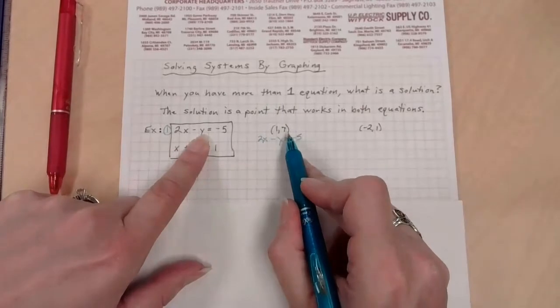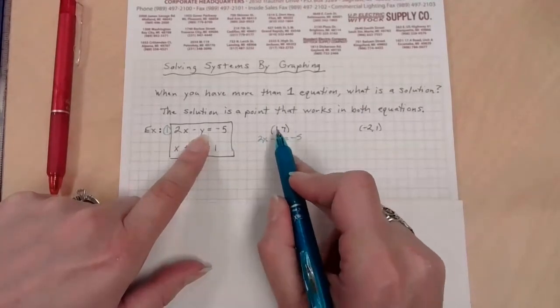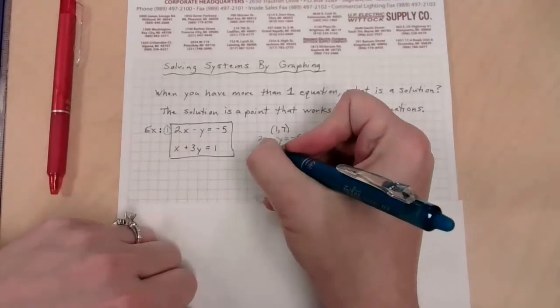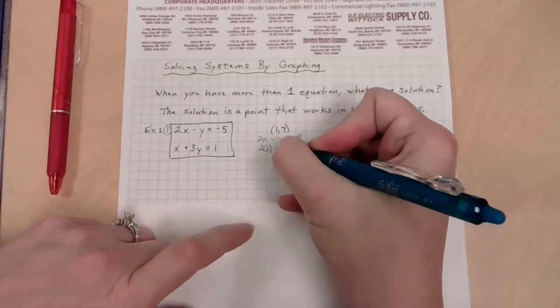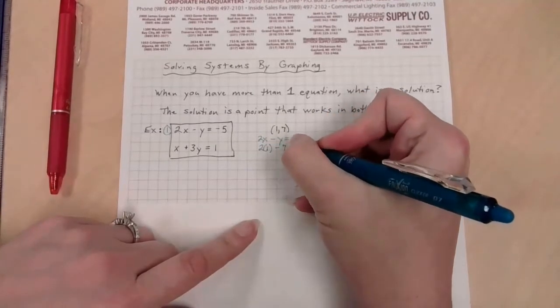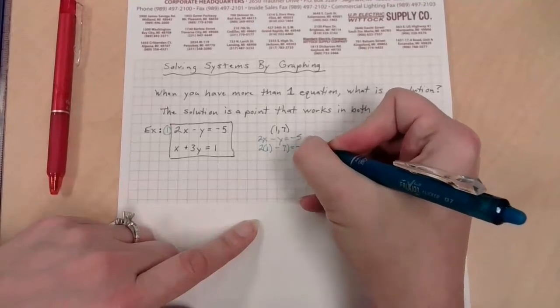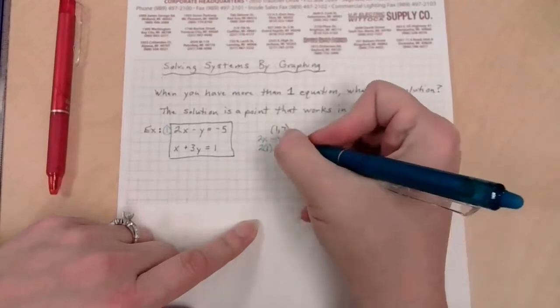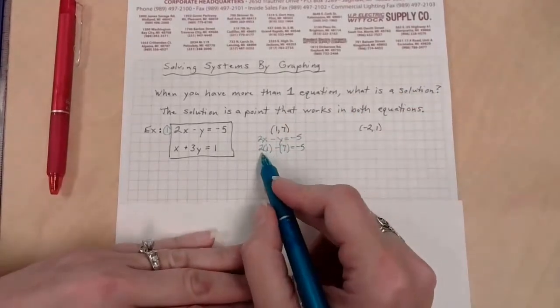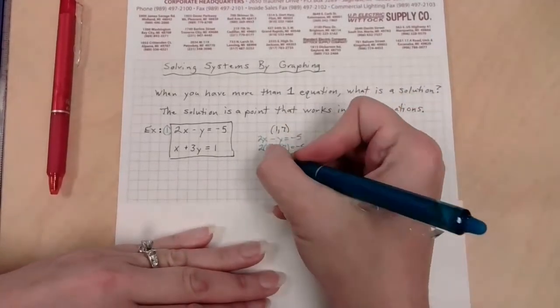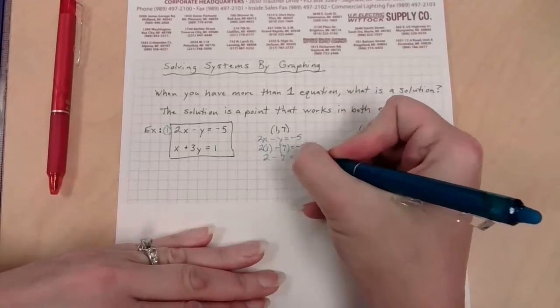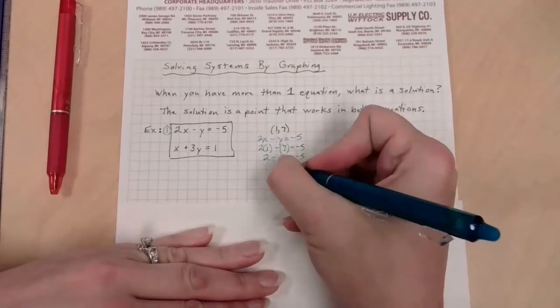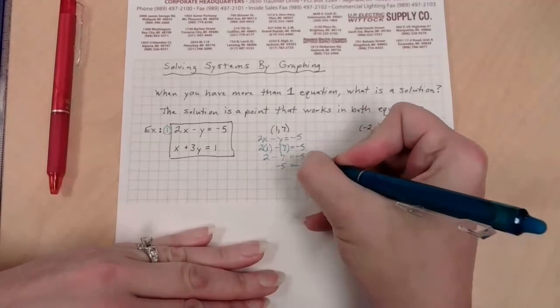And I'm saying, will this actually work in both of these? So let's put the 1 in for x. So this becomes 2 times 1 minus y, which is 7, and that's supposed to equal negative 5. Well, 2 times 1 is 2, so this is 2 minus 7. And you know what? 2 minus 7 actually does equal negative 5.